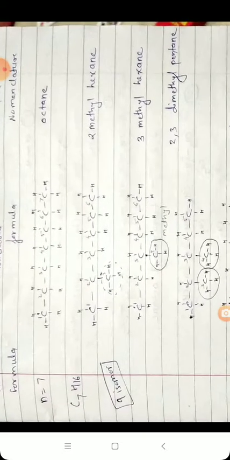So next example, we take n is equal to 7. If we consider n is equal to 7, then the molecular formula is C7H16. What is the molecular formula? C7H16 means 7 carbon and 16 hydrogen. It gives 9 isomers. Okay. In the first structure, 7 carbons are in a straight chain. No branching. So straight chain, it is heptane.